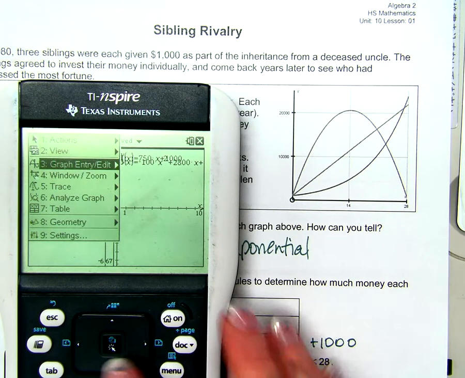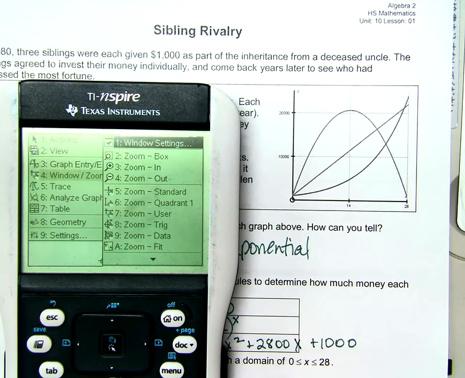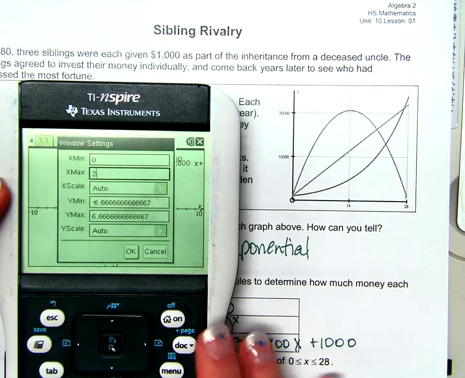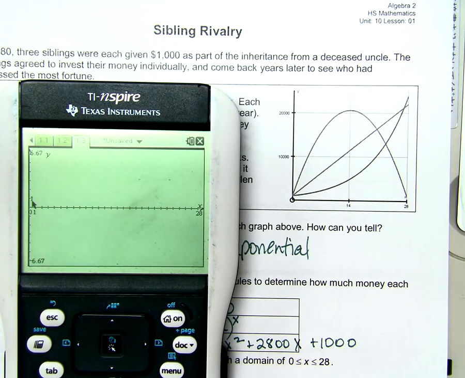Okay? So now it tells me specifically it wants my domain from 0 to 28, right? So let's go ahead and make my window. Wait, which one's domain? X. That was so exciting. I'm so proud of you for knowing that. So 0 to 28. What should we make our y's? Because see, mine still doesn't look like that. 0 to 20,000 or 25,000.